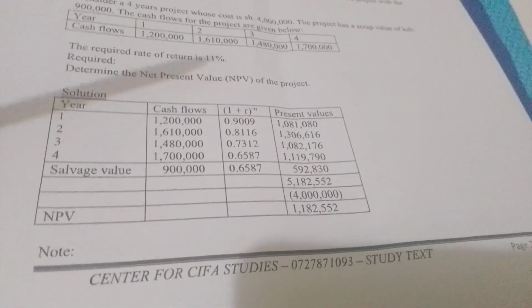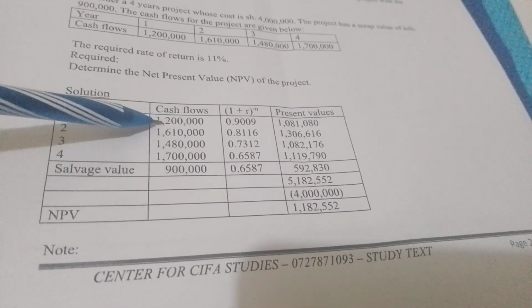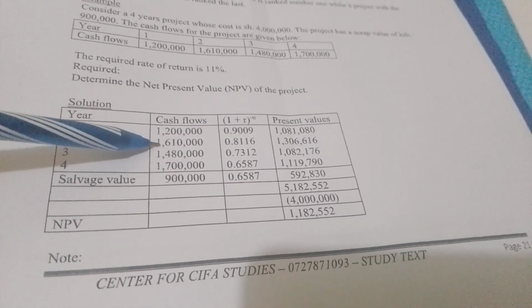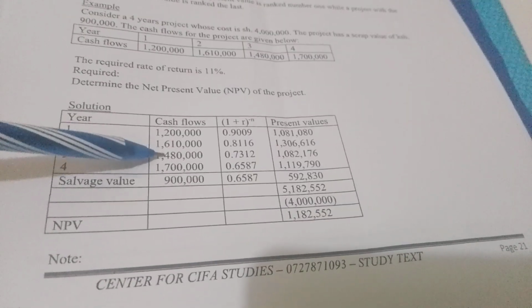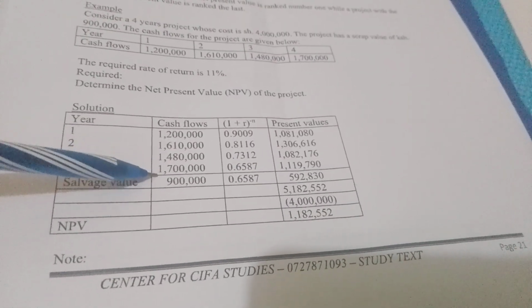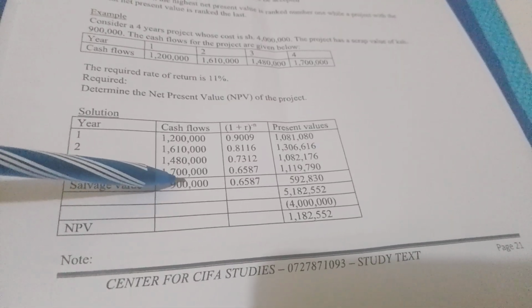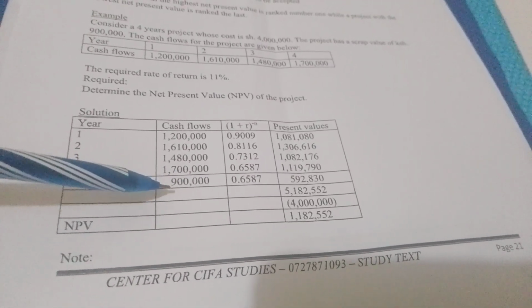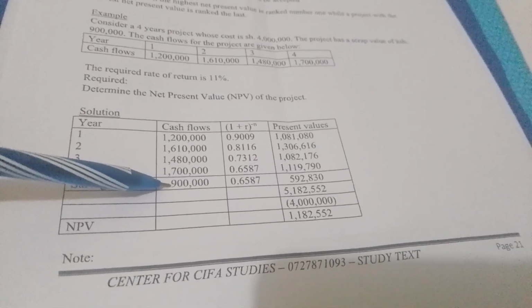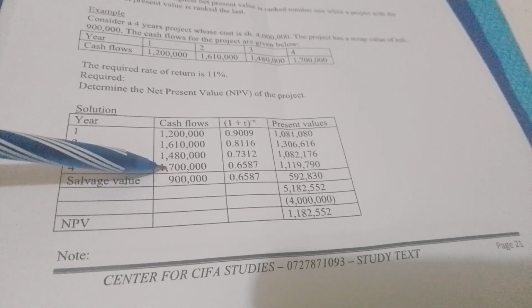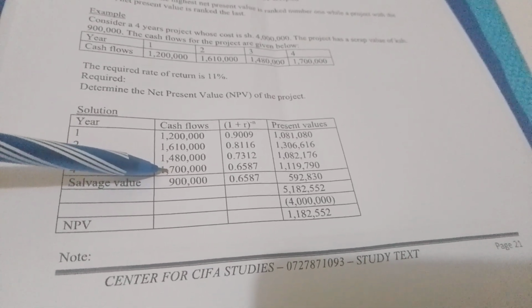So our cash flows are here: 1,200,000, 1,610,000, 1,480,000, 1,700,000, and the 900,000.